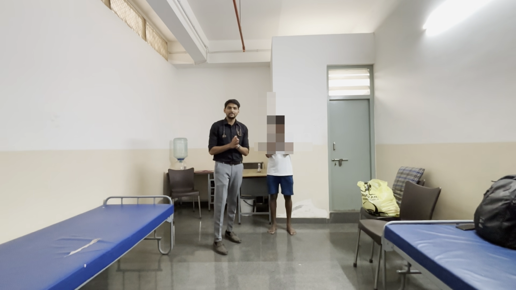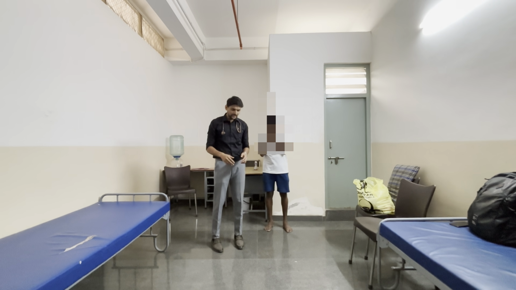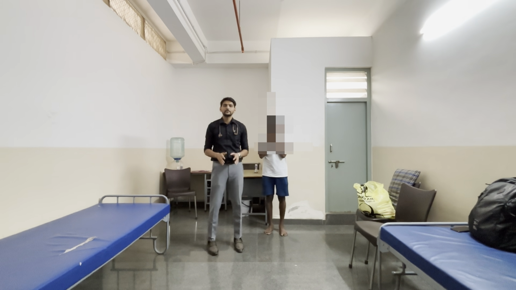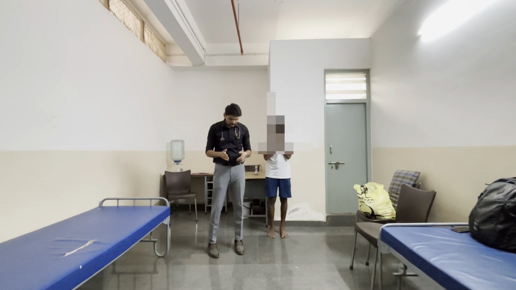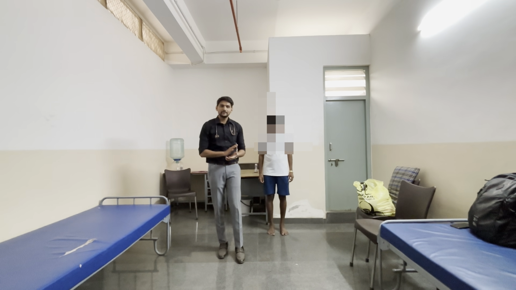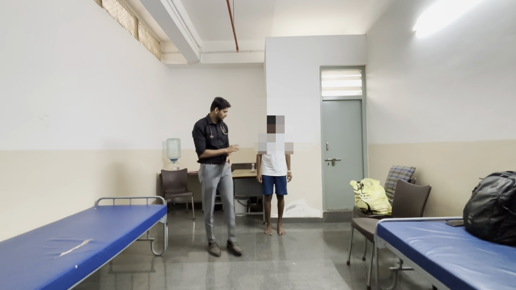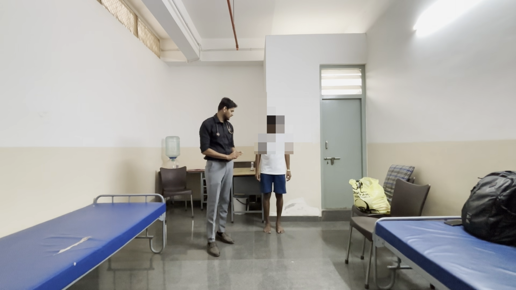So when to say it is a wide-based gait? Whenever the distance between two legs is more than the width of one particular leg, we call it a wide-based gait. Normally when we walk, the distance will not be that much. Suppose if it is cerebellar dysfunction, these individuals will keep it as a wide-based gait. That was very obvious in this particular case.